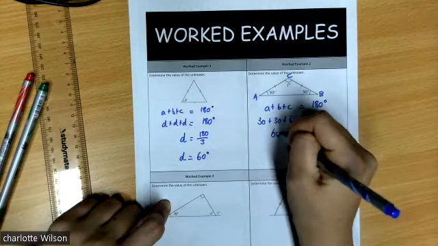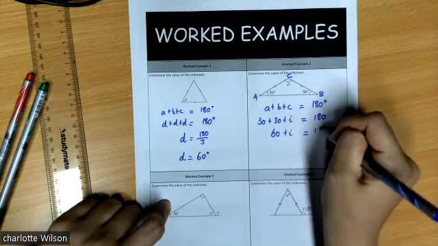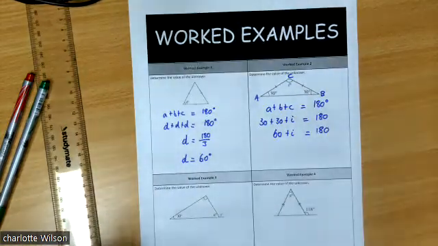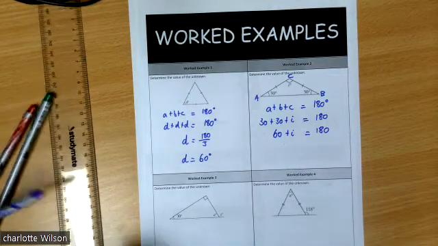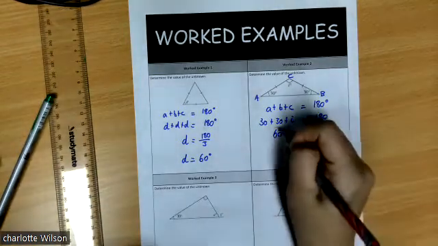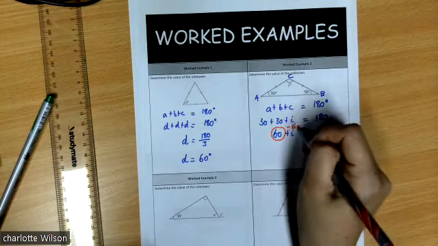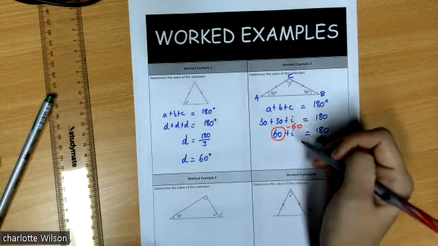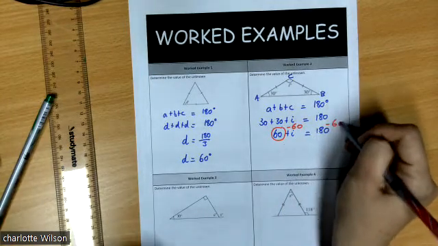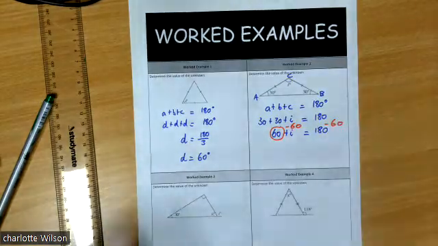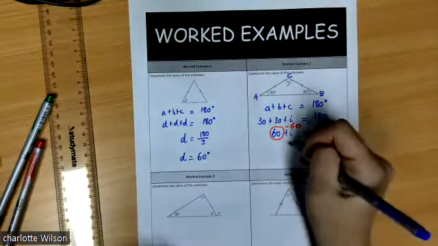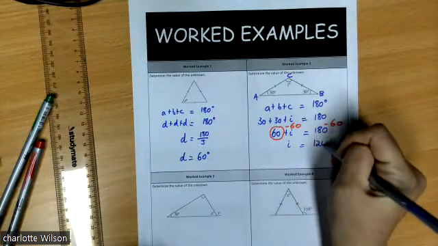Now, we know that 30 plus 30 is 60. And then to move that to the other side, we need to do our opposite operation. So we currently have positive 60 here. So to move it to the other side, we need to subtract it because 60 minus 60 will then give us 0. And we must do that on the other side as well. So we now have that I is 120 degrees.